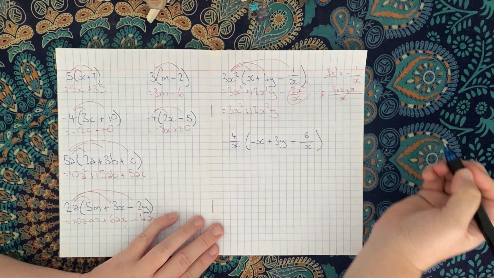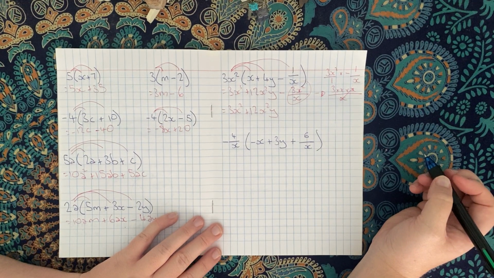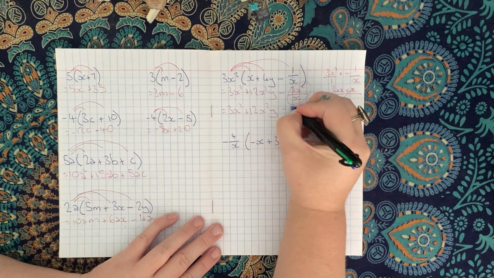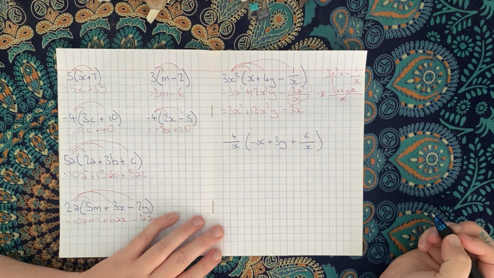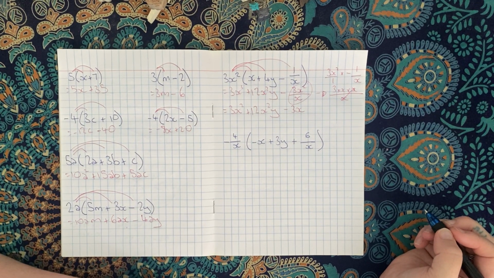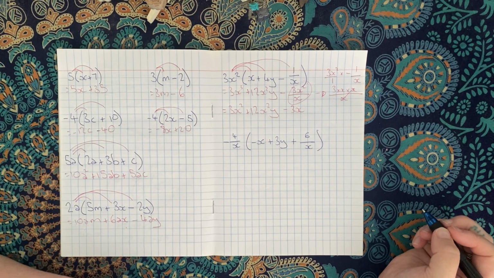And see how I can just cancel those ones out, because x divided by x is just 1, so they're going to disappear. So I'm left with 3x. I hope that makes sense. If you're not sure about simplifying algebraic fractions, please let me know and we can go over that separately.